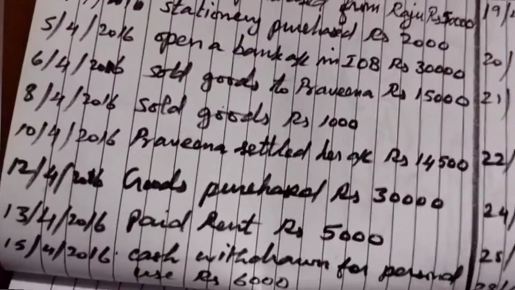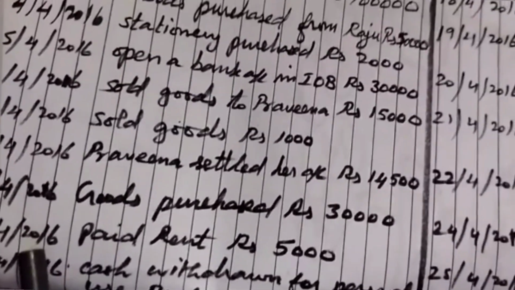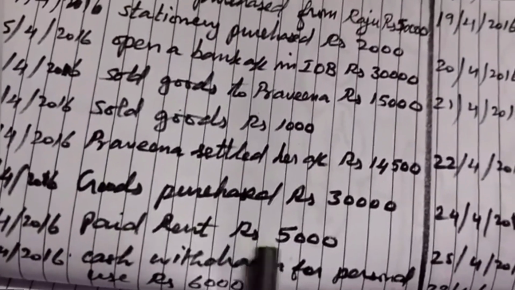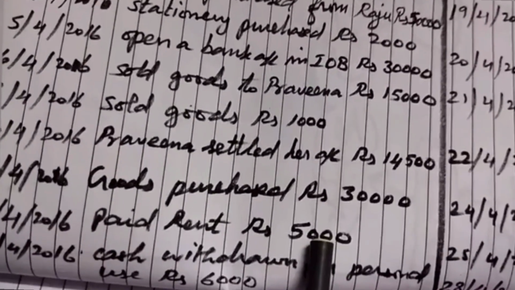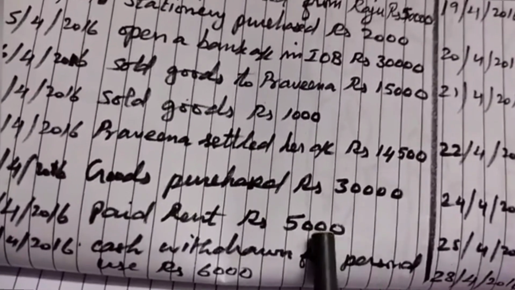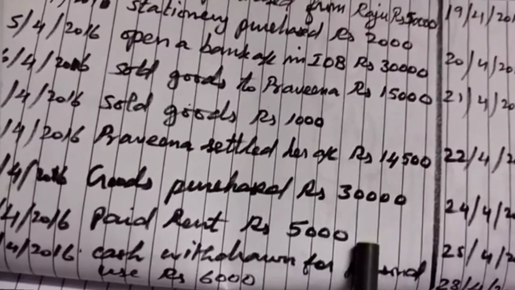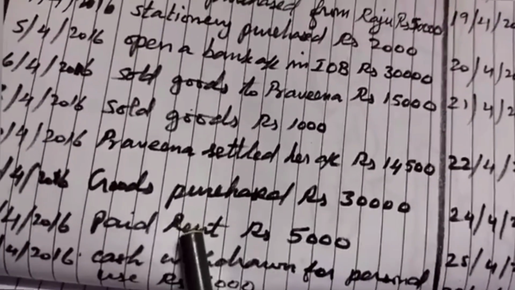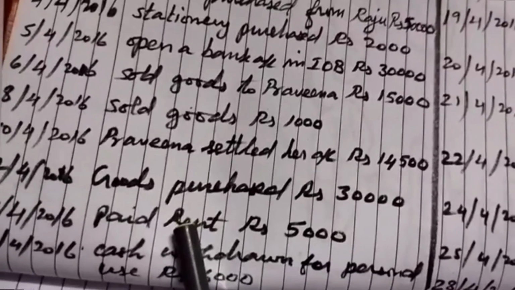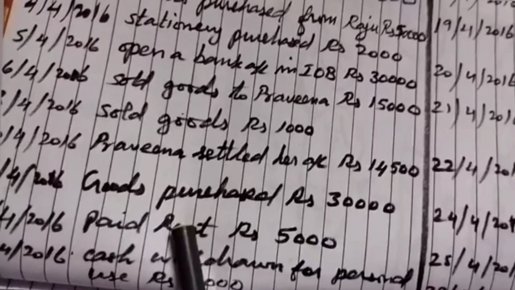What is the next transaction? 13th April 2016, paid rent rupees 5,000. So here see, cash is going out. So cash is credit. As per real account, credit what goes out. So cash is credit. What should be debited? As per nominal account, all the expenses should be debited. So rent account should be debited. So entry is rent account debtor to cash account.